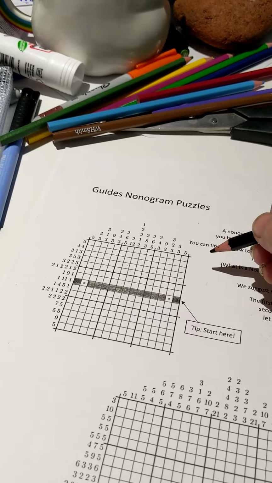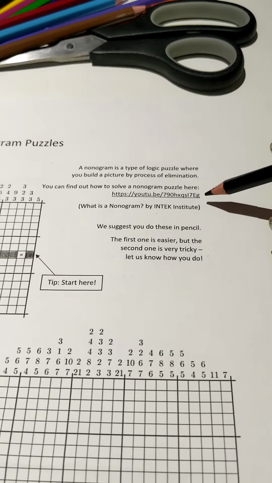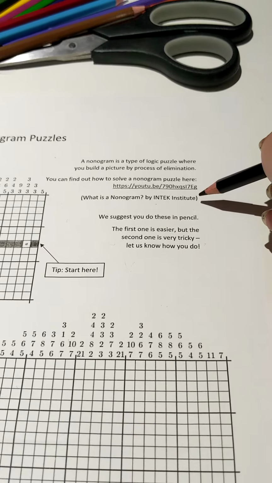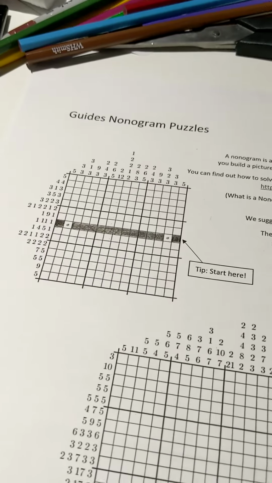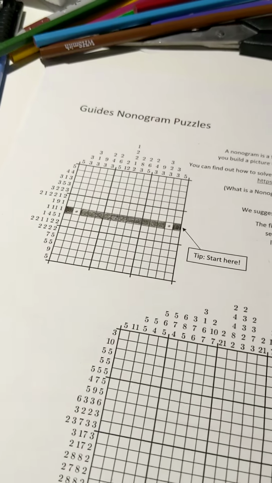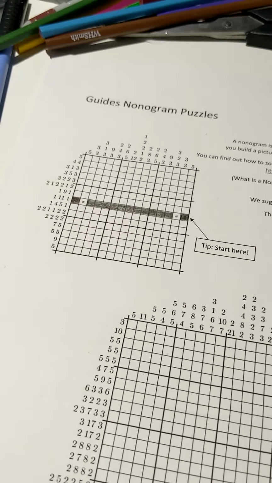Hi, so I'm just going to show you how to do the nonogram puzzles. There's a great video which is linked here, and that's what it's called in its description on YouTube, which you can look up. They give a really good explanation. I'm just going to show you the first couple of steps to this. If you know how to do them and you want to do it without help, go ahead.